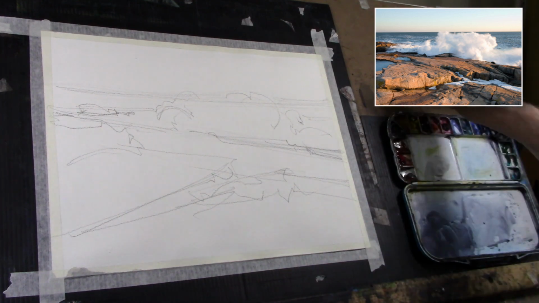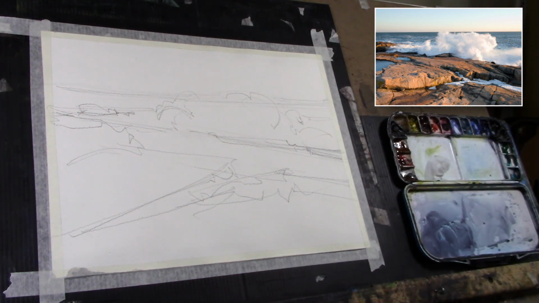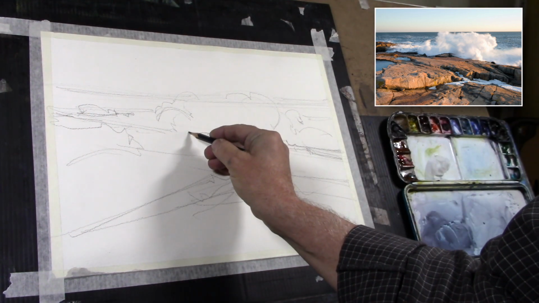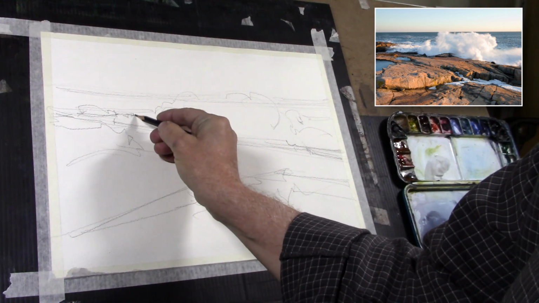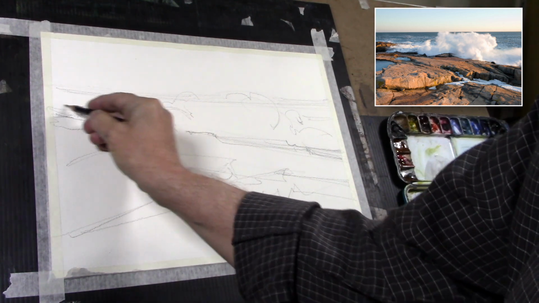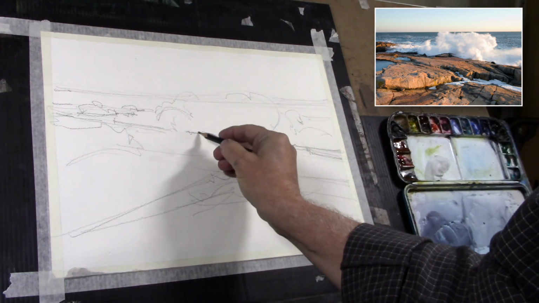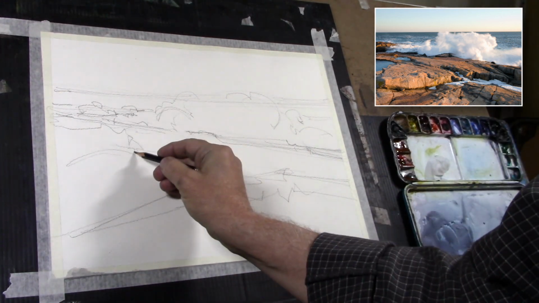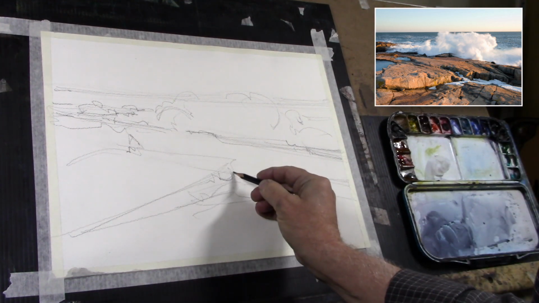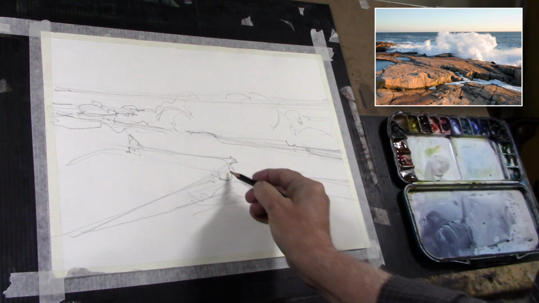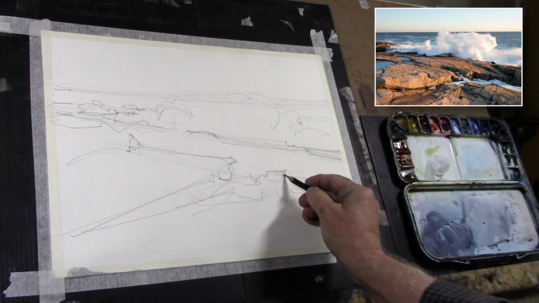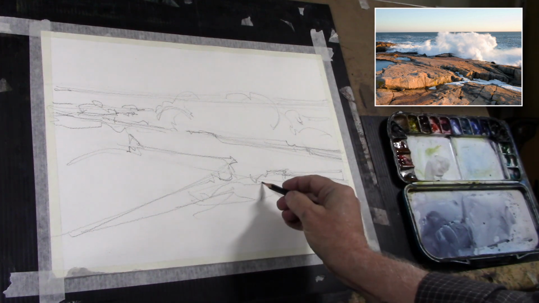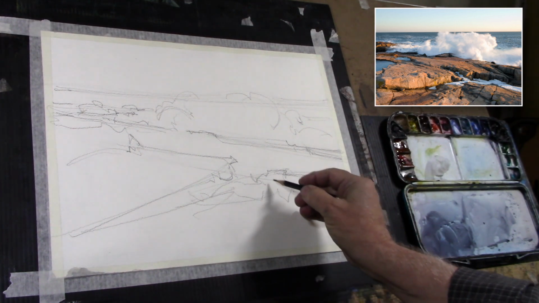Okay, so we've got the basics in play. I believe you can see that in my rendering. I'll make the lines a little darker so we can see that. Some pools of foam or water.